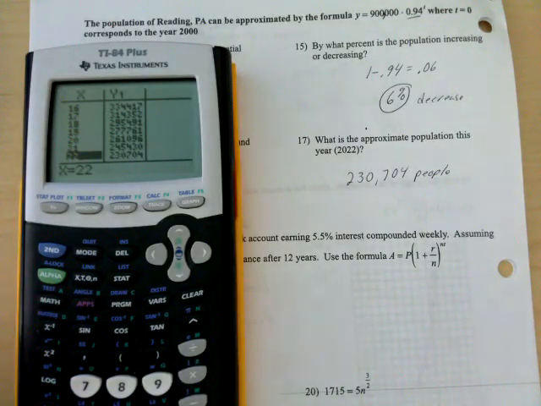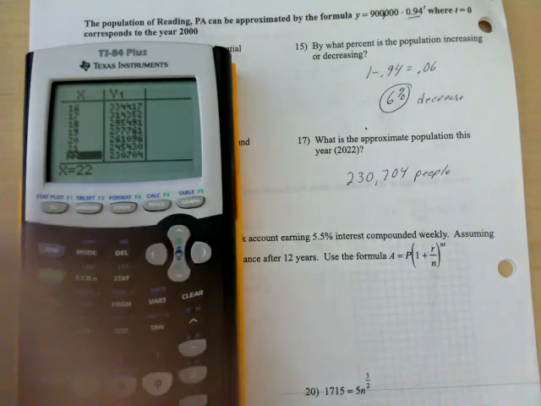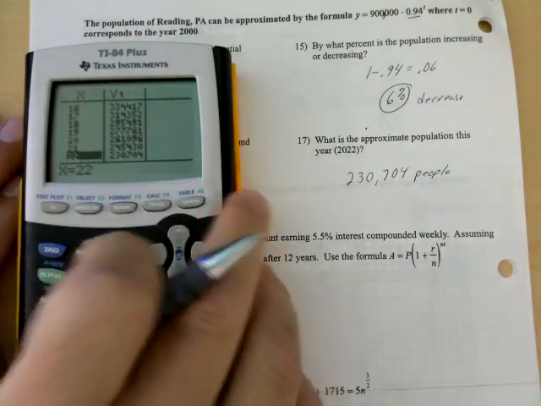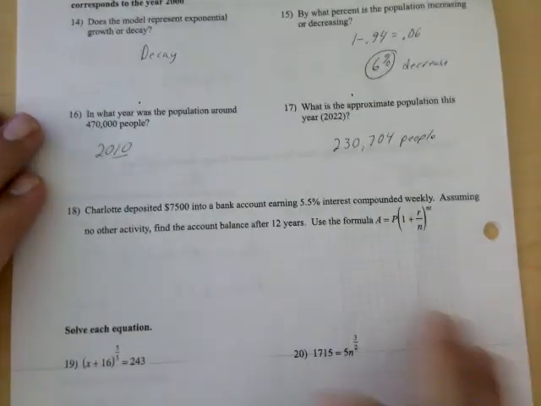Okay? So again, easy application, but on your test, you'll see something very similar, but we could be dealing with home prices, or we could be dealing with some other aspect, and you should instantly be able to tell if it's growth or decay. Use your table and your calculator to actually find the answer.